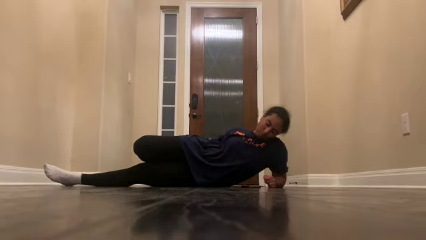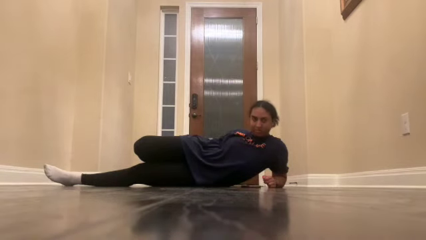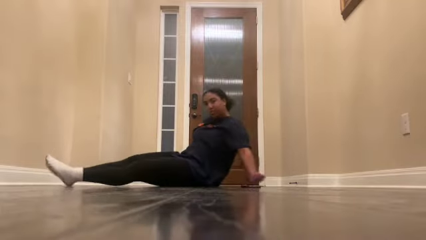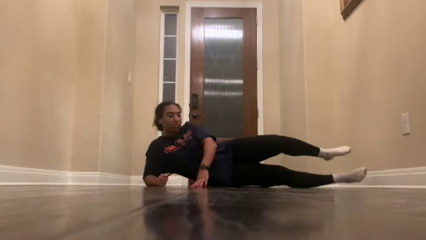I am placing the forearm at a 45-degree angle to the torso. I have flexed the right knee, with the heel of the right foot moving towards the butt. So this whole time I am pulling my knee towards my butt to try to get more of a stretch. And then I will move over and switch sides.